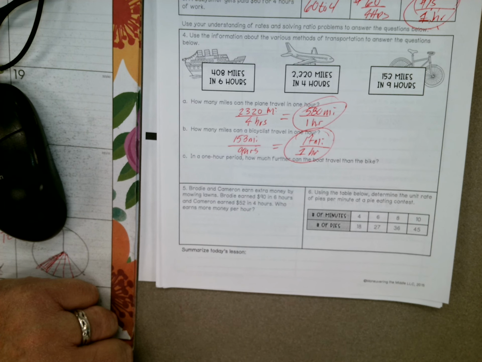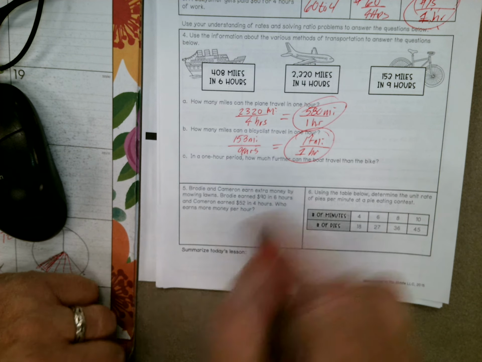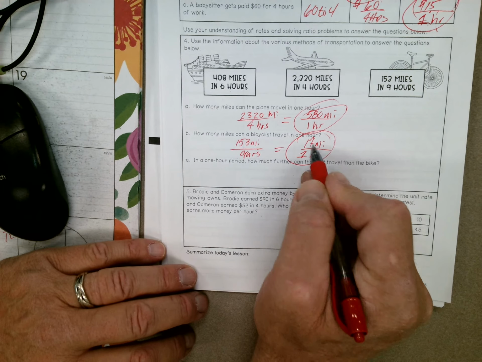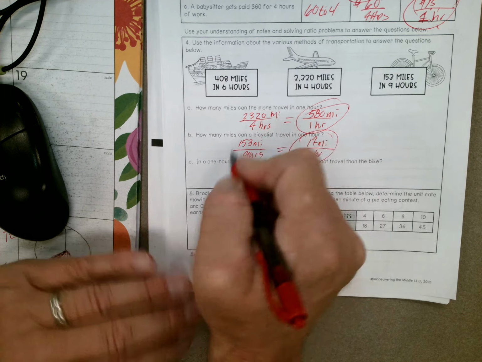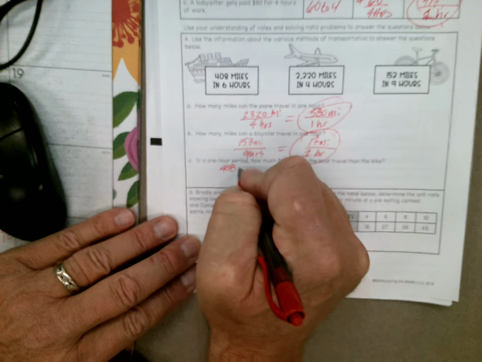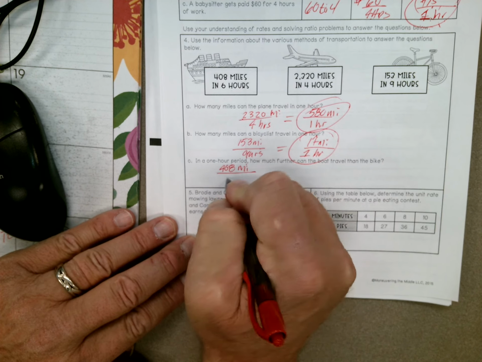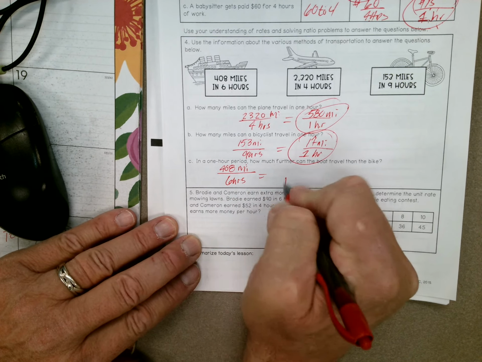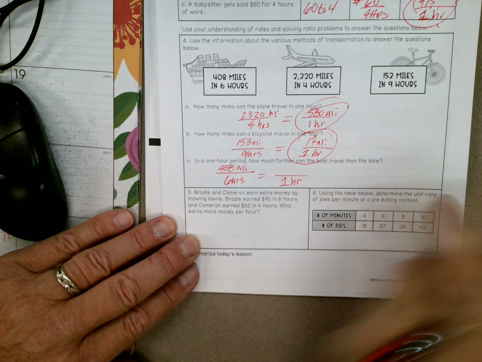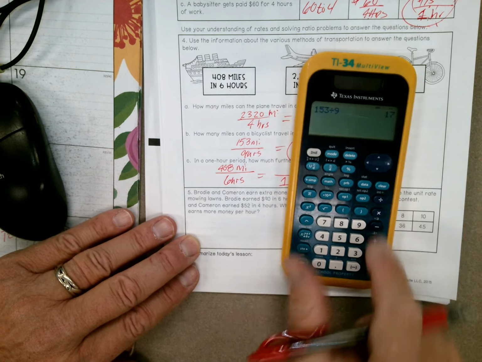In an hour period, how much further can a boat travel than a bike? Well, we know a bike can go 17 miles an hour. A boat goes 408 miles in 6 hours. But what's it doing in 1 hour, right? So let's figure that out, and then we're going to continue on, right?